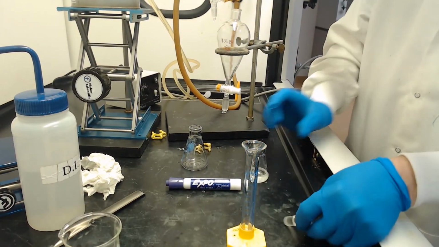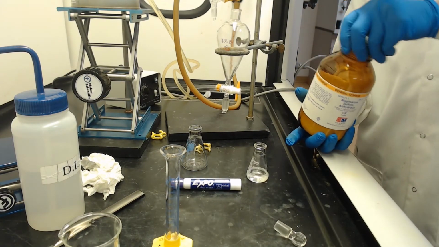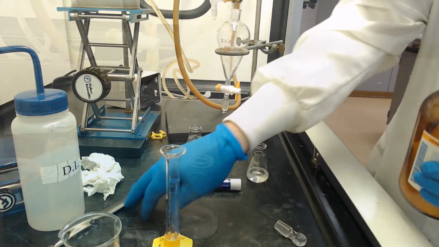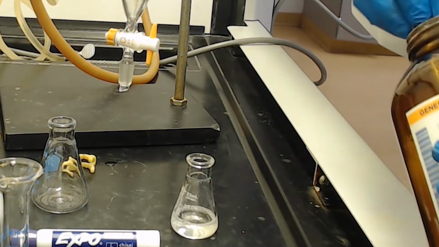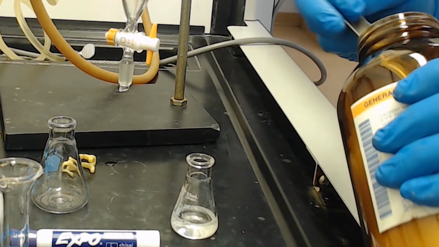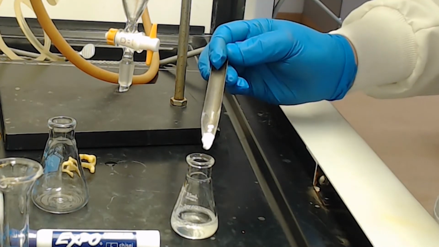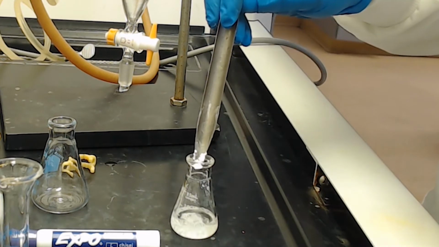So now we need to do the drying step. You can use sodium sulfate. It takes a little longer. It's a little cheaper, so if you're doing an industrial scale, you might want to consider that to save some money, but we're not too interested in that. So this is just kind of eyeballing it. I'm going to just put about that much in there.